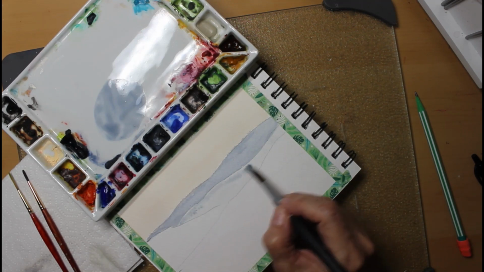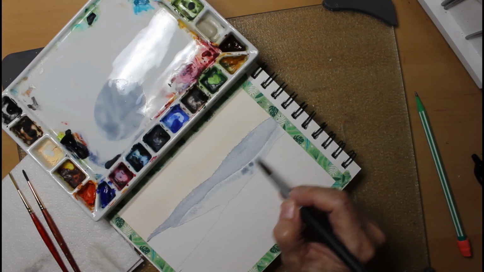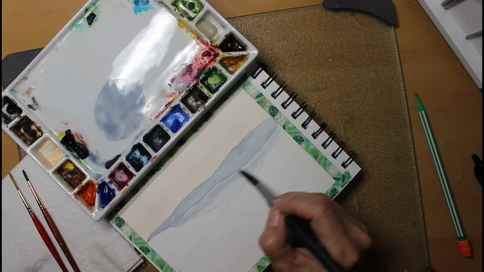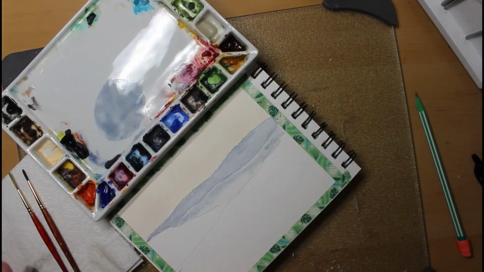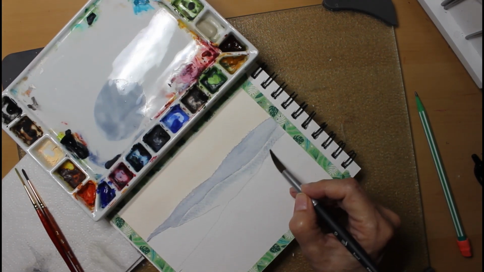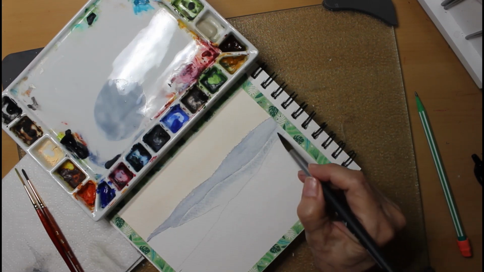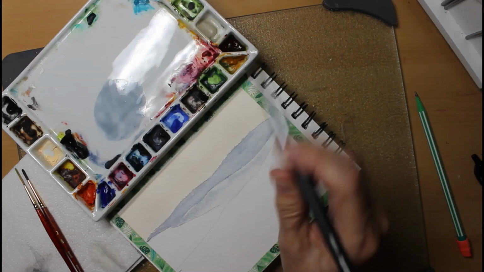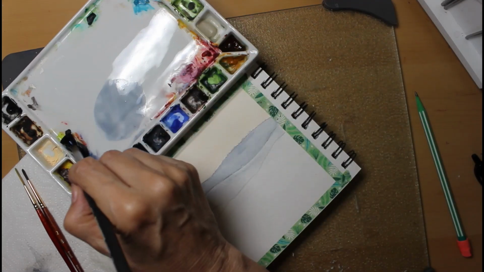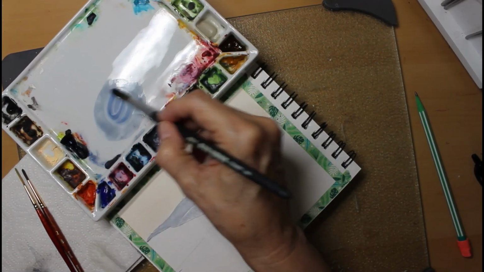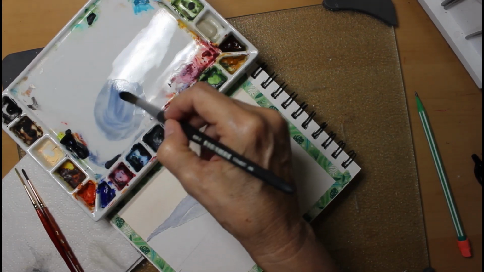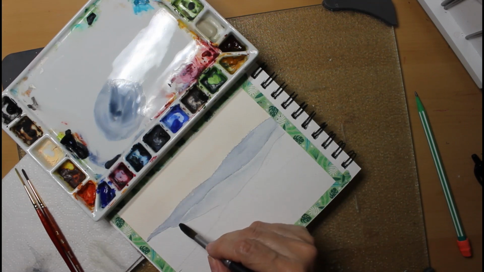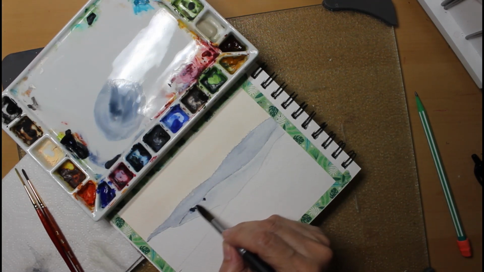So you can see how light it was. I did have to go back and darken this up a lot. Here I was just adding indigo and black to make sure that I got the right consistency and the right color, and that it darkened up a good bit.